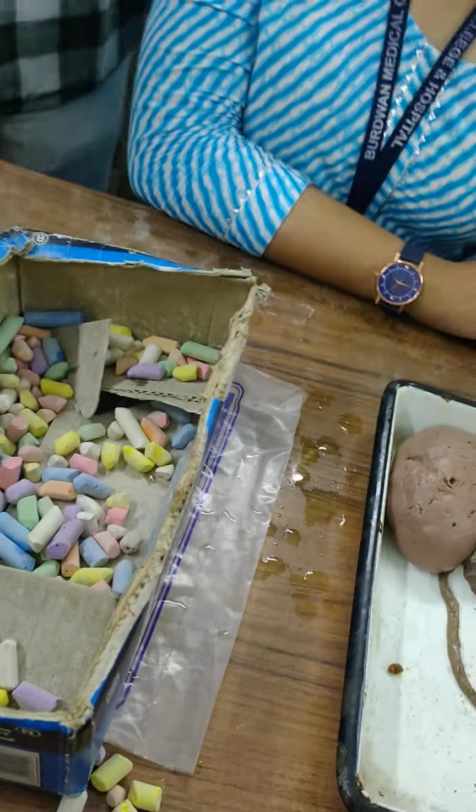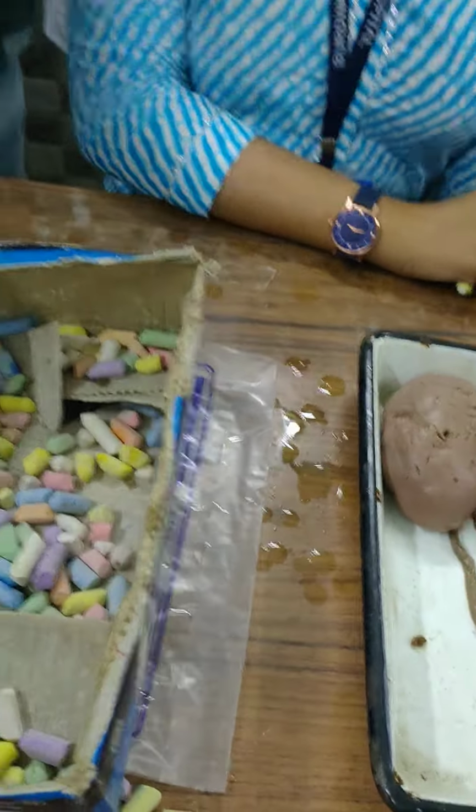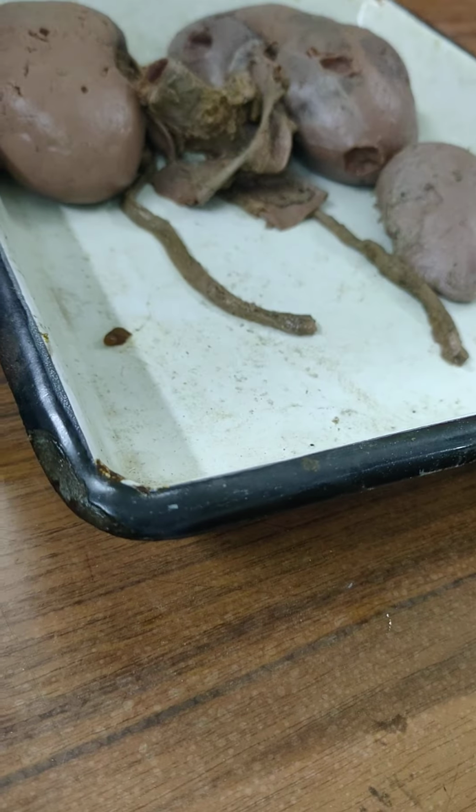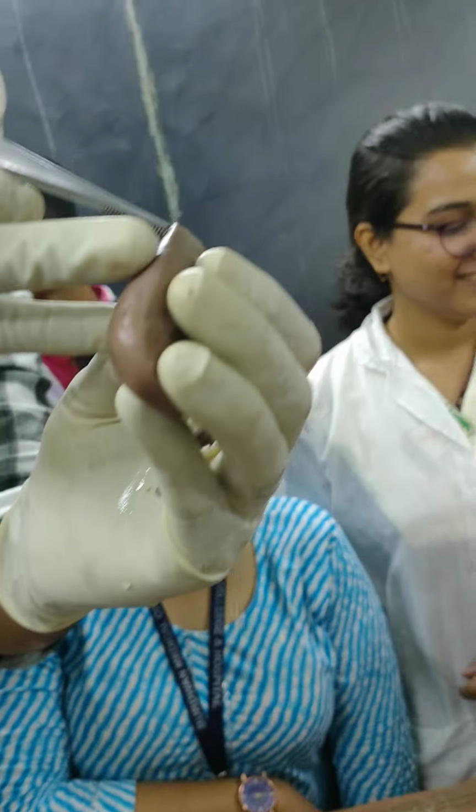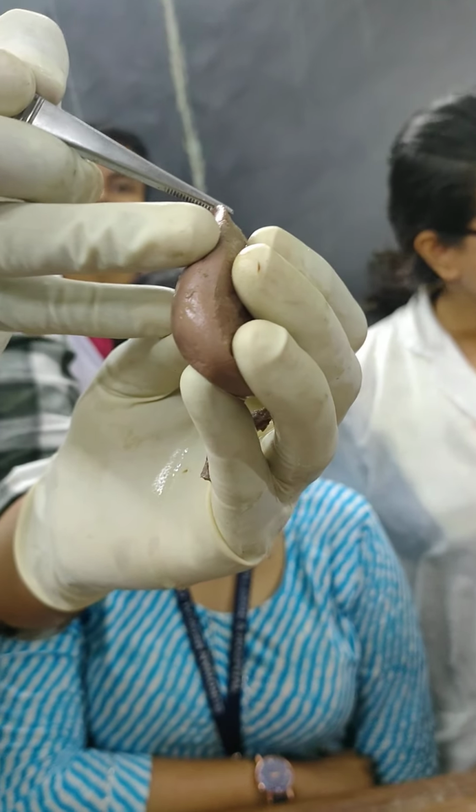Whoever couldn't see properly, just above the bases of the pyramids, try to see the grayish black lines radiating. I'll focus on one ray. Similar lines will be present adjacently. I'll focus on two lines, these two grayish black lines. Those are the medullary rays.